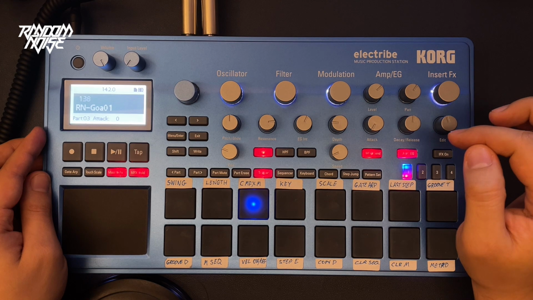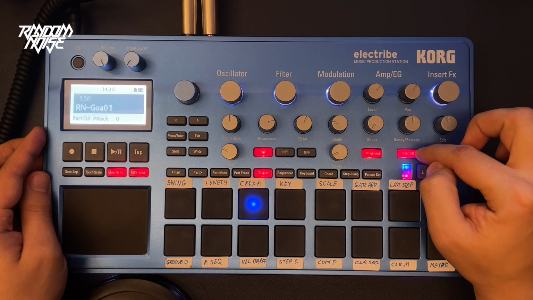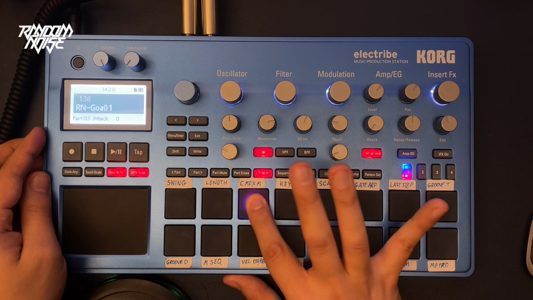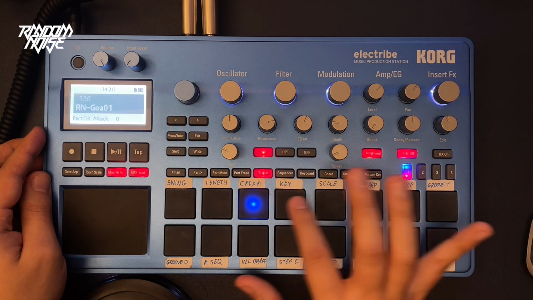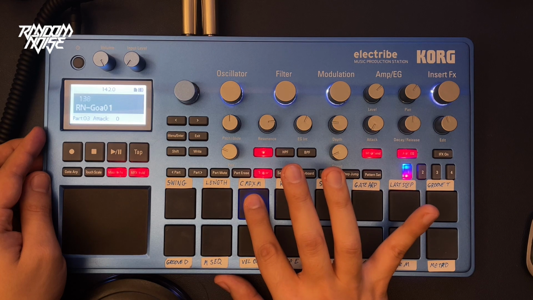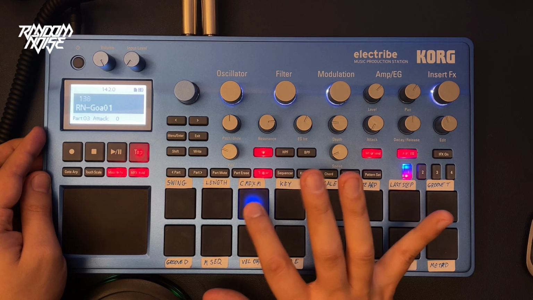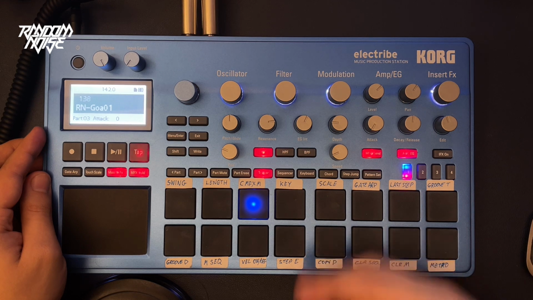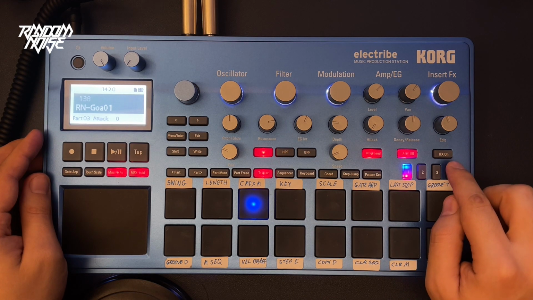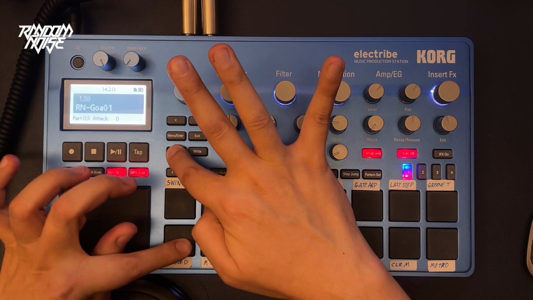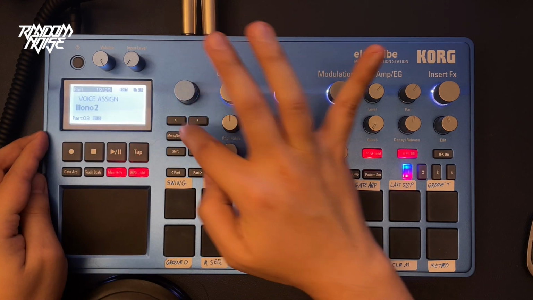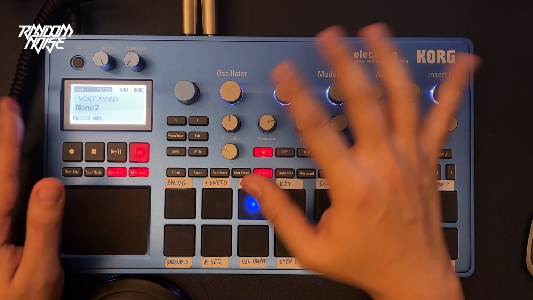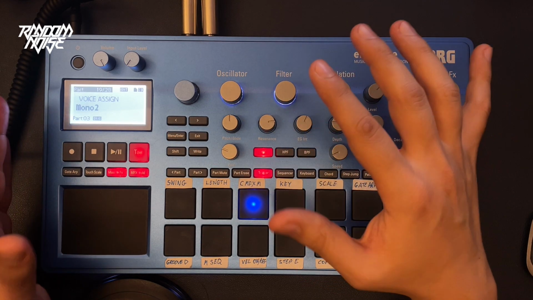For the envelope, I changed that from a sustained sound, this is the default, to be with decay and release, just so I can play the melody and it will give it more rhythm. There are no effects, as you can see. And I changed it to be monophonic, just so I can save on the polyphony. And that is basically it for the main sound.